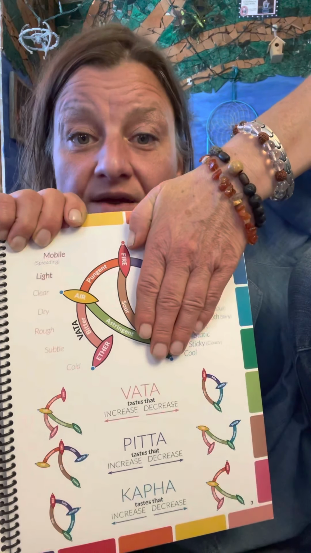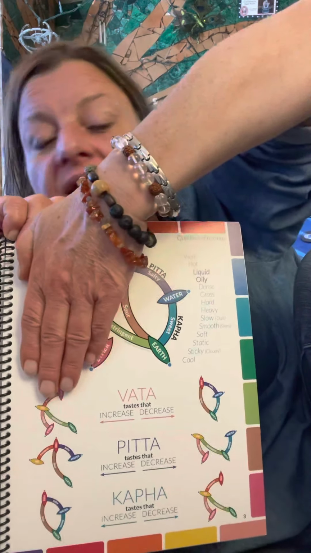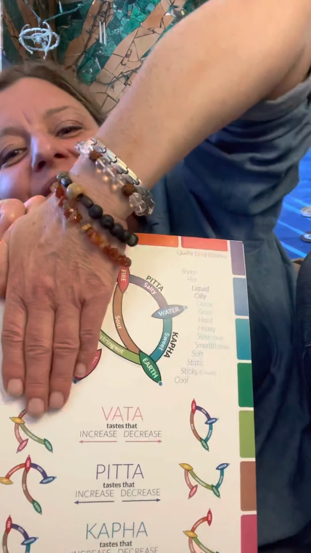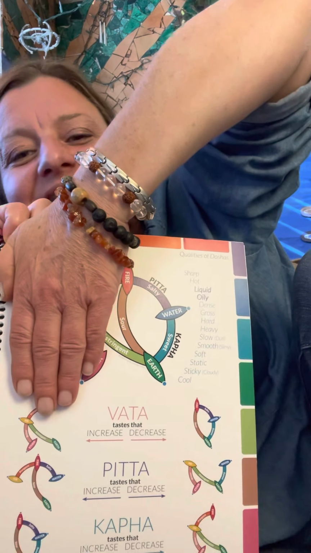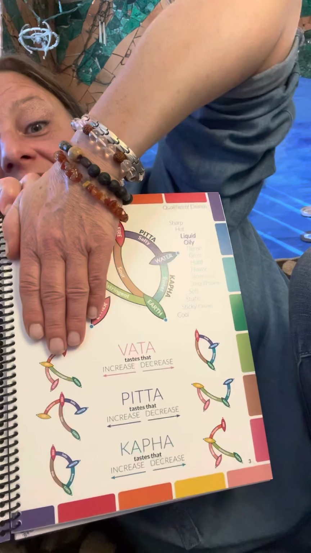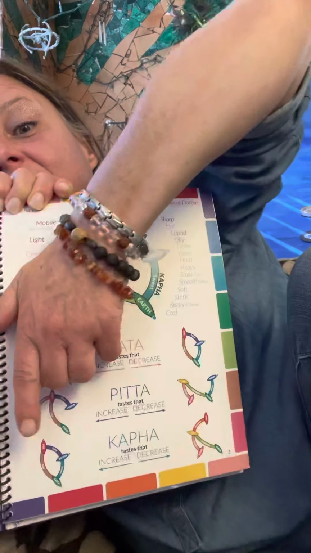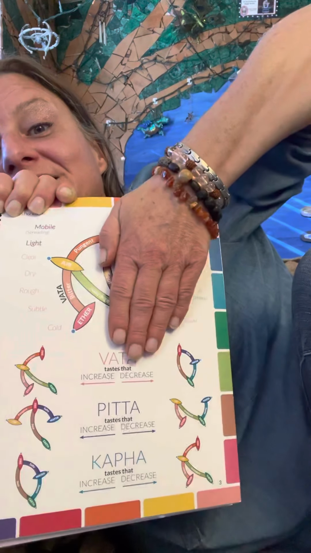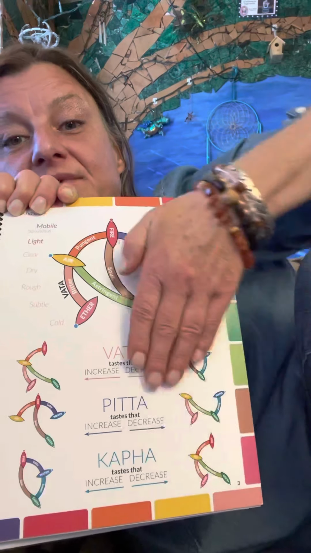So if Vata is made up of these tastes, Vata is to favor these tastes. If Kapha is made up of these three tastes, see the little diagram down at the bottom? Right there? Then Kapha is to favor these three tastes.